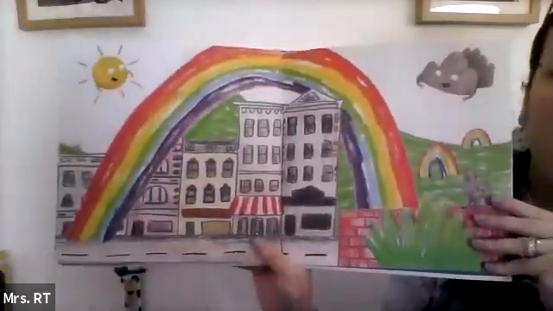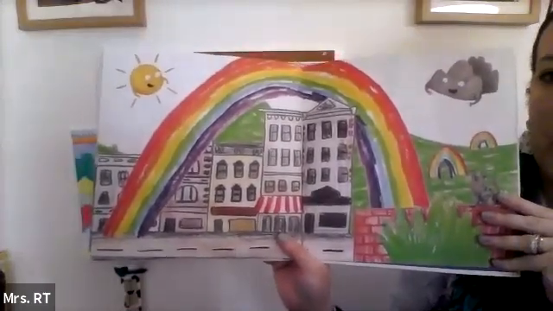And now the whole city is covered in that big rainbow, and it's all colorful again.